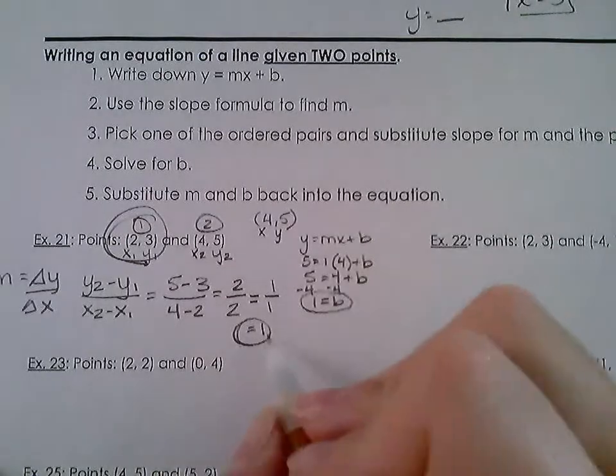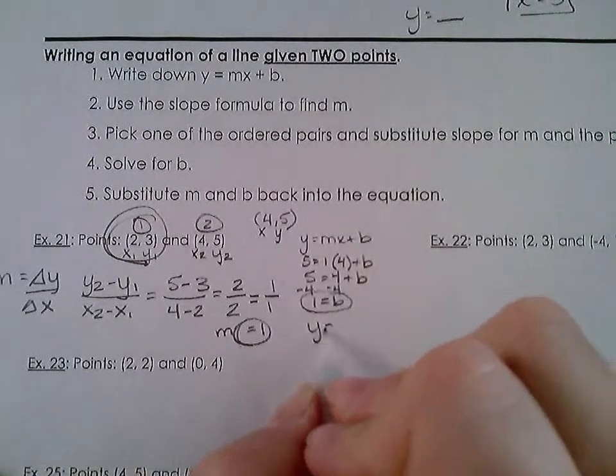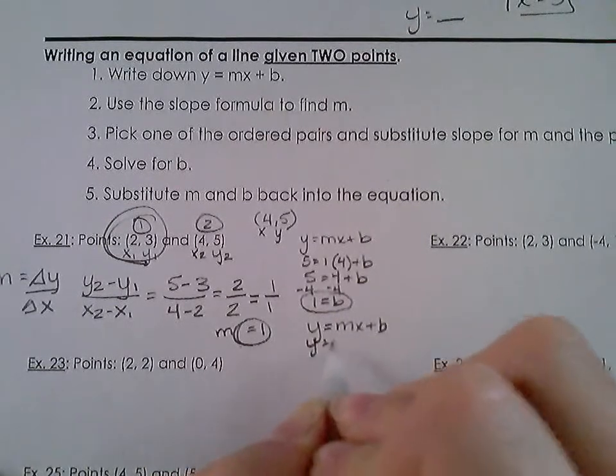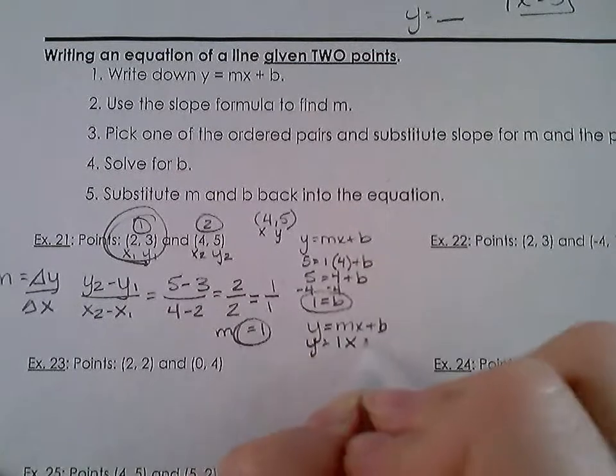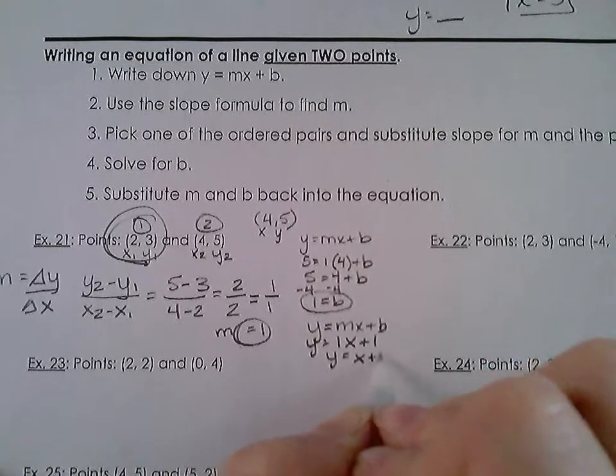And so now I have my slope, I have my y-intercept, and now I can build my equation to say y is equal to mx plus b. But now I know that my slope is equal to 1x and my y-intercept is equal to 1, or I could say that the equation is just y is equal to x plus 1.